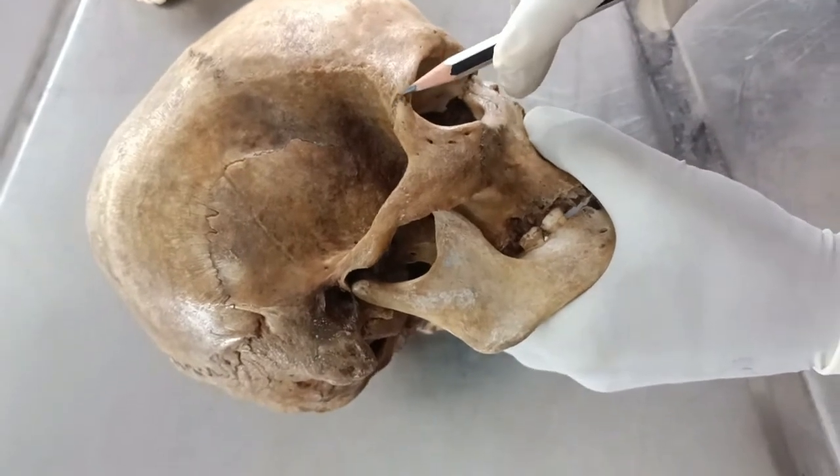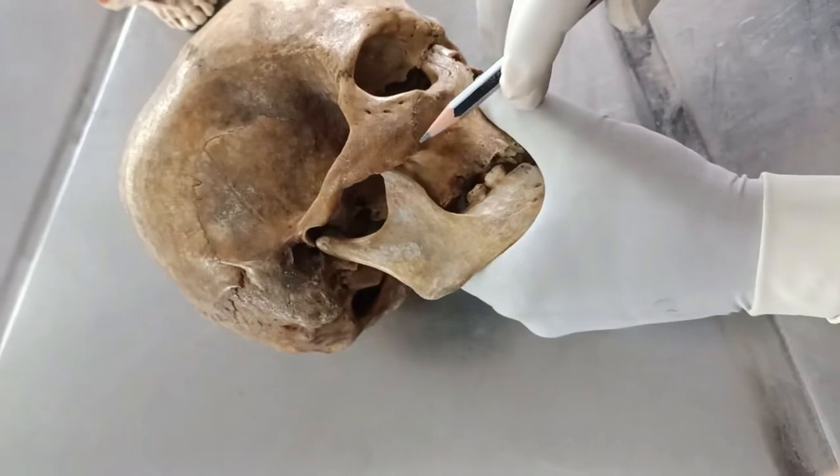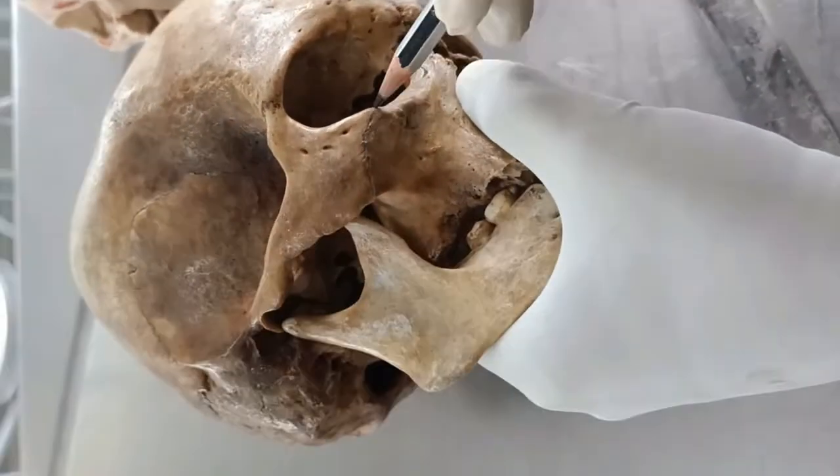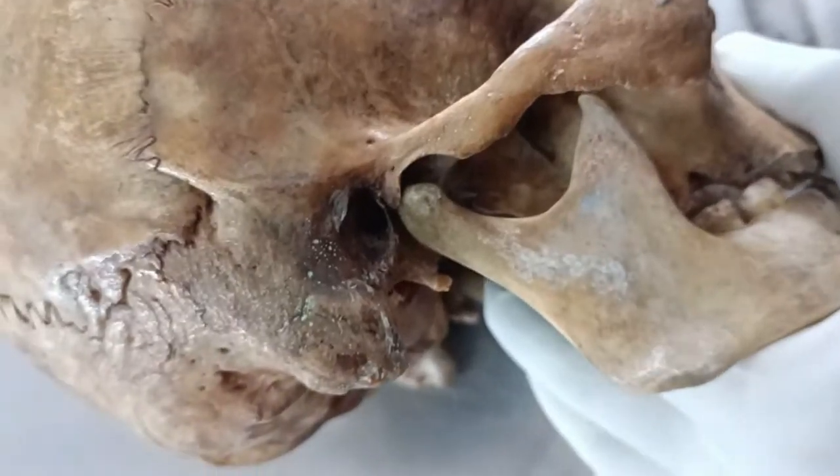Fronto-zygomatic suture or zygomatico-frontal suture. Zygomatico-frontal suture. Then what is this suture? We have discussed it a little earlier. Zygomatico-maxillary suture or maxillo-zygomatic suture. Here one more suture is there.